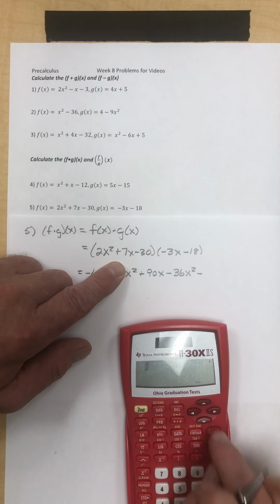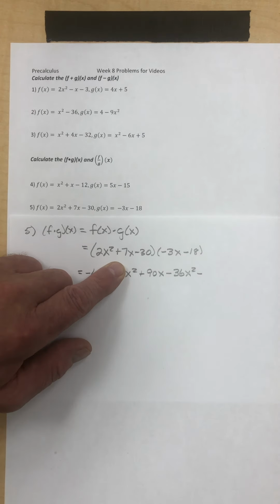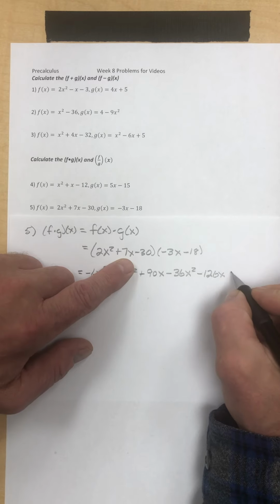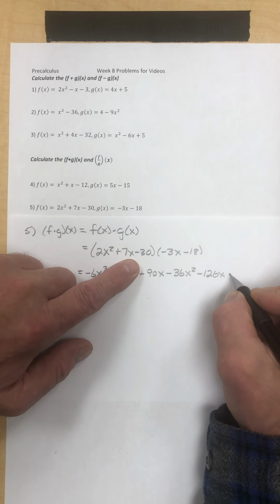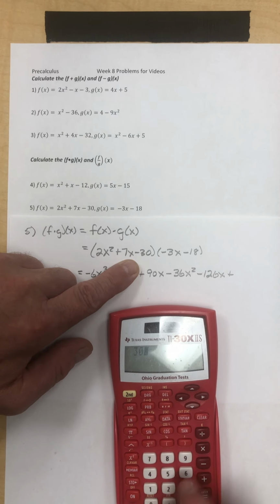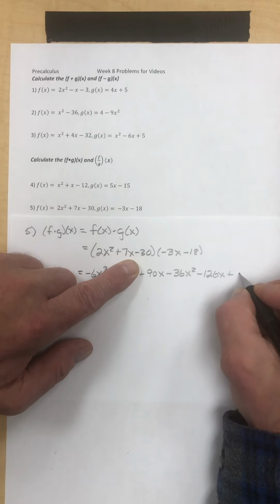Negative 18 times 7x, I know it's going to be negative. 7 times 18, all right, negative 126x. Okay, and then negative 18 times 30. I'm pretty sure that's 540, but let me check that. 30 times 18, yes, positive 540.